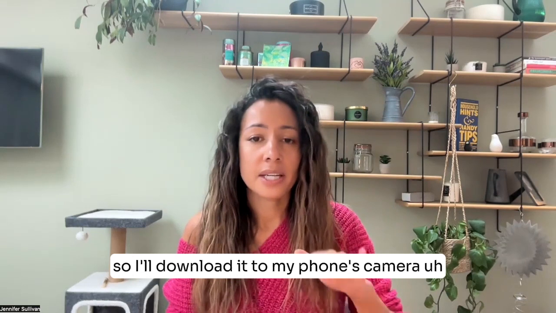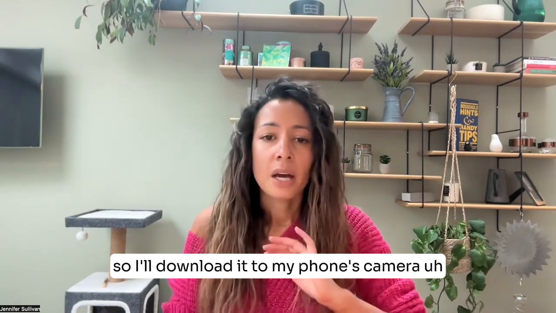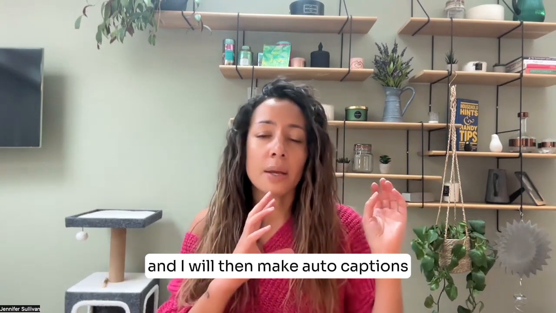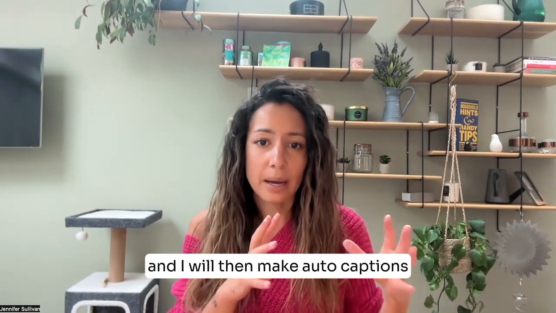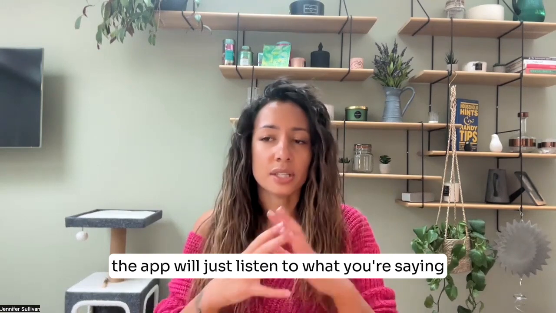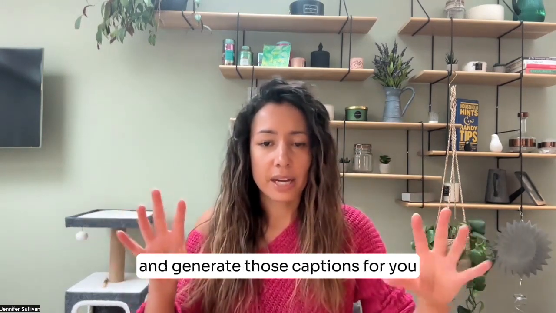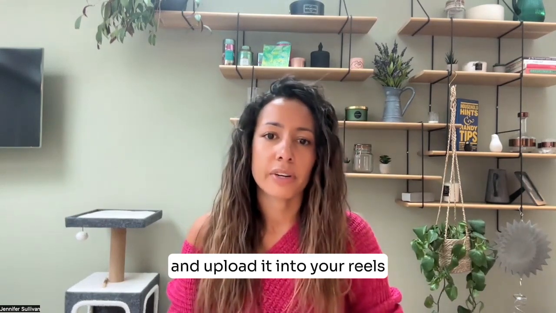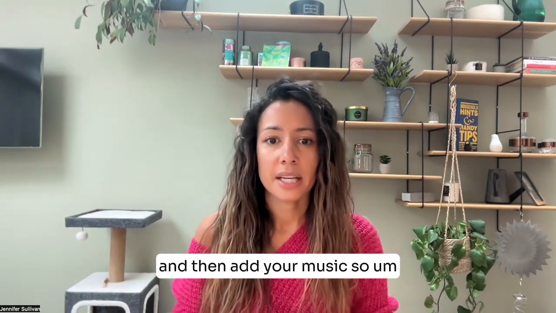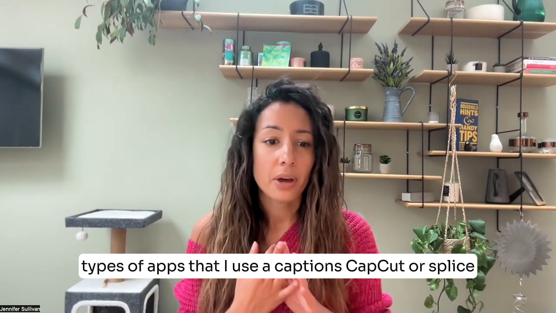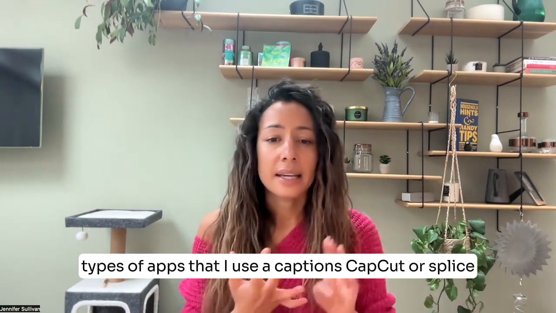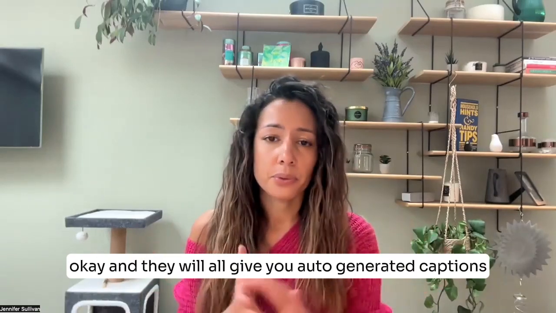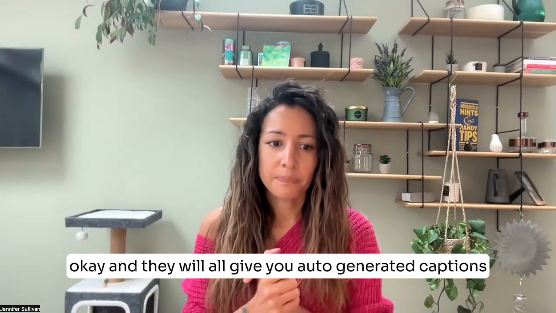So I'll download it to my phone's camera gallery, and then I will upload it into an app, and I will then make auto captions. So this is where the app will just listen to what you're saying and generate those captions for you. Then you can download it again and upload it into your reels and then add your music. So types of apps that I use are Captions, CapCut, or Splice. Okay, and they will all give you auto-generated captions.